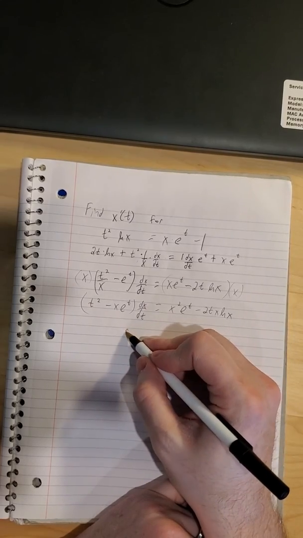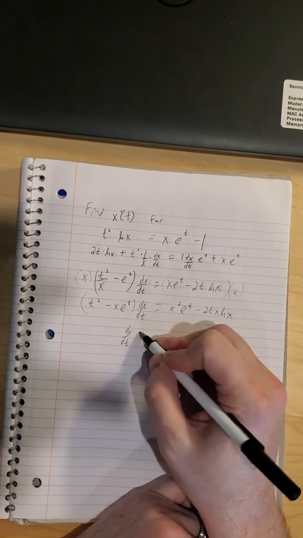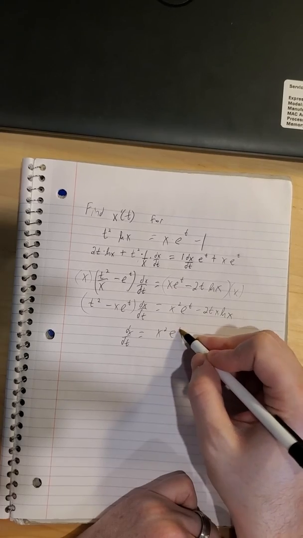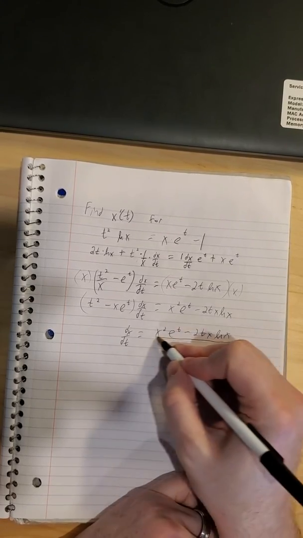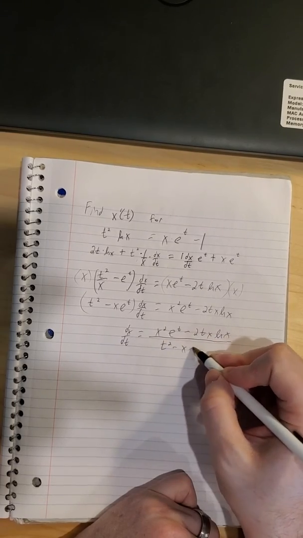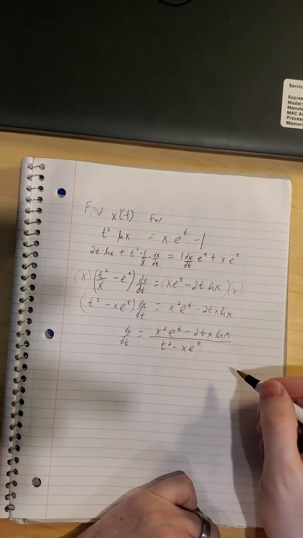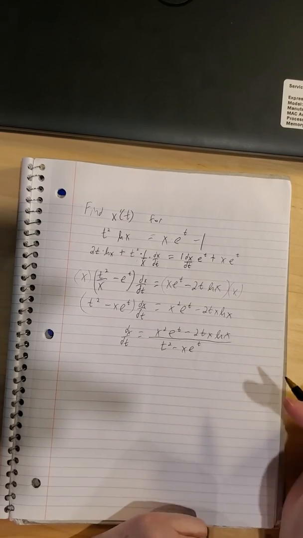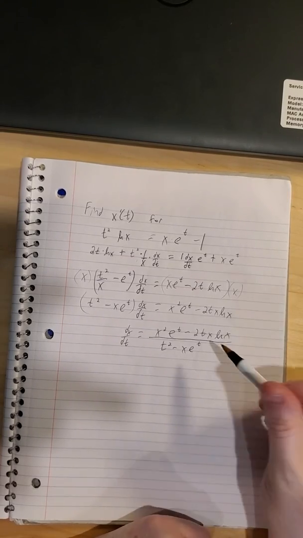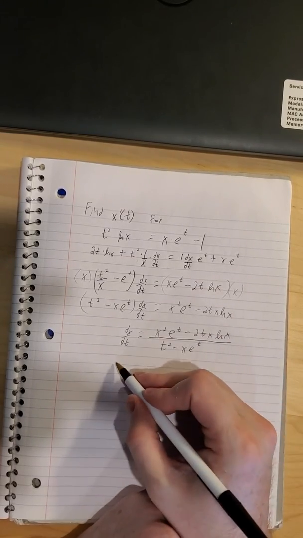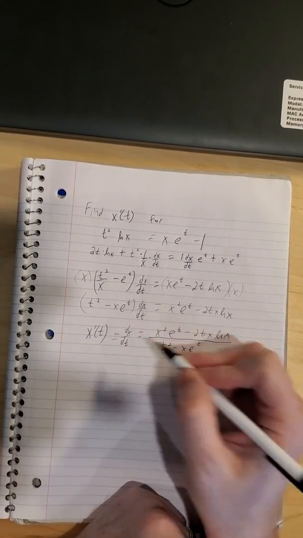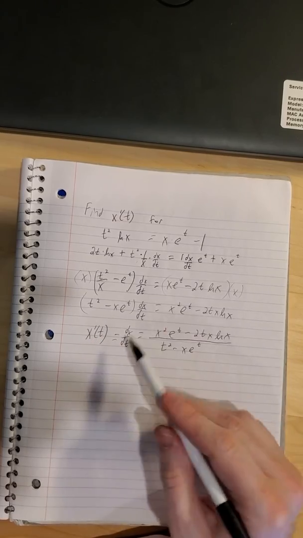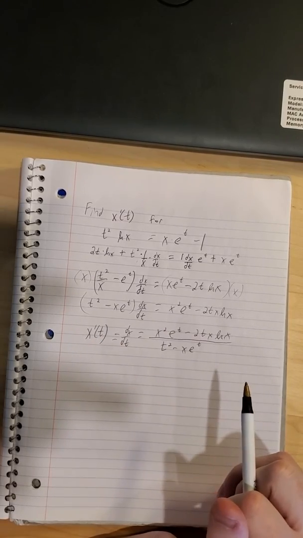So now we're ready to divide. So dx dt equals x squared e to the t minus 2t x natural log x, all over t squared minus x e to the t. So there is our derivative. There is our x prime of t. So we kind of switch to that notation once we're done doing the operations.